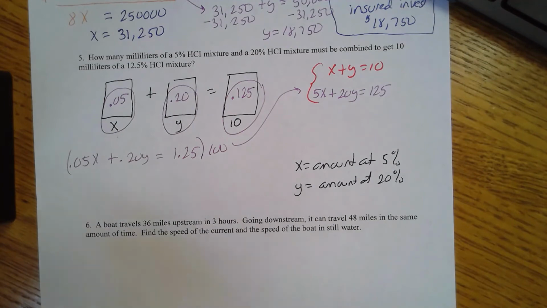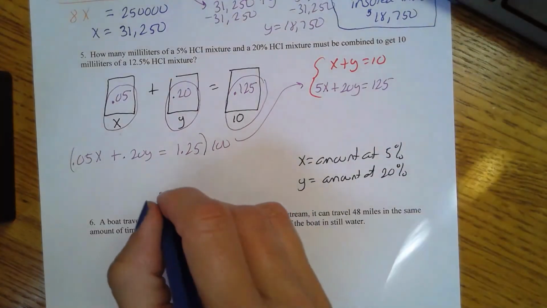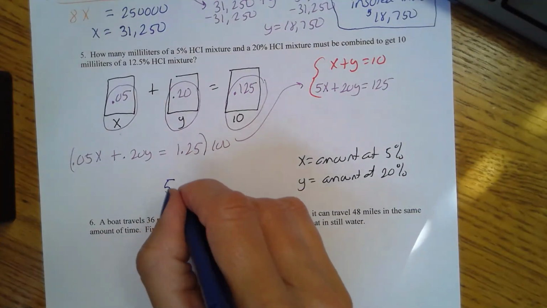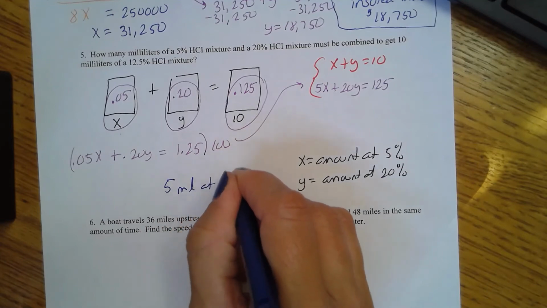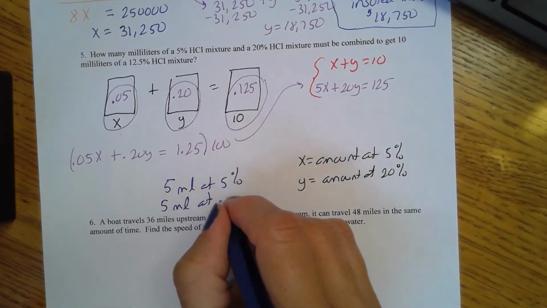So if you keep drawing these buckets, putting the x and y and the number where they belong, you should be able to get to the right answer. So you can do substitution if you want, or you can do the addition method. I'll give you the answers. The amount at 5% is actually 5 milliliters at 5%, and we get 5 milliliters at 20%.